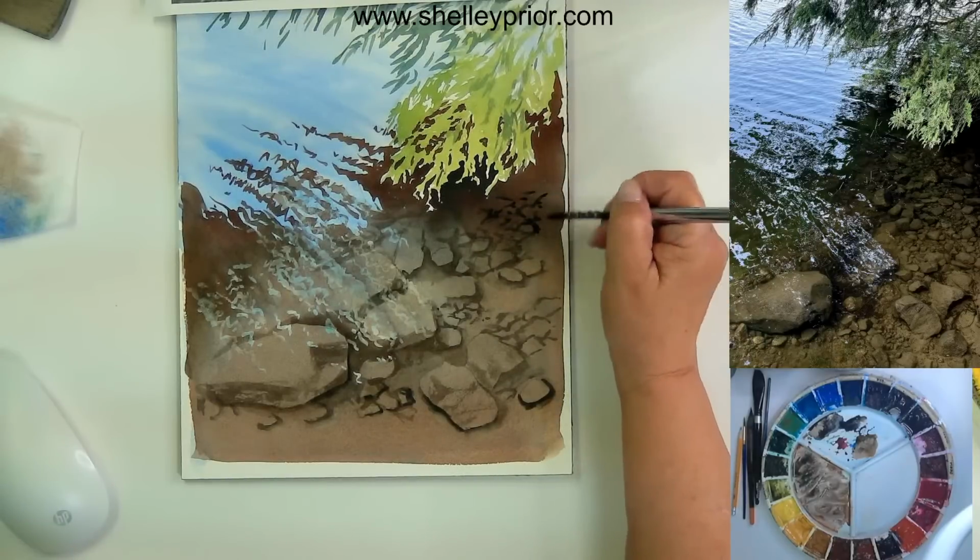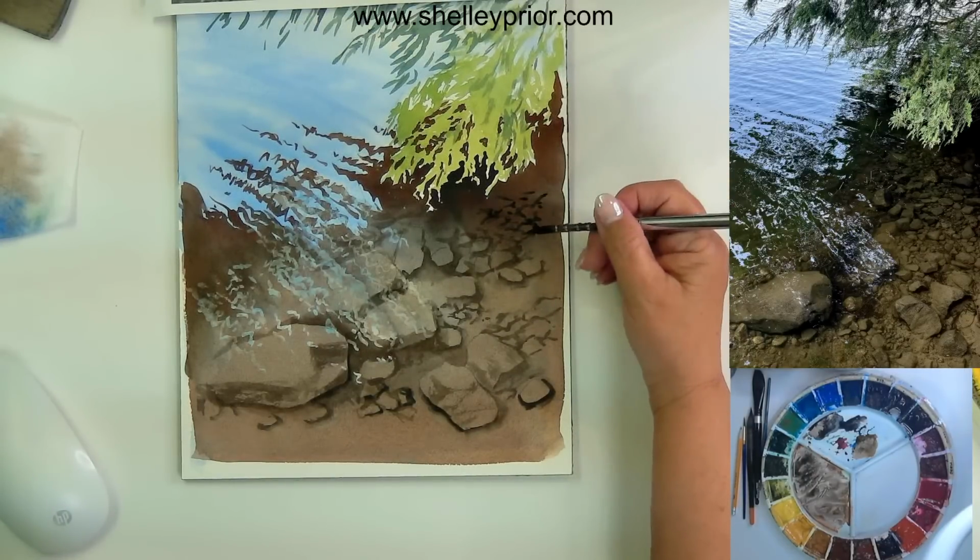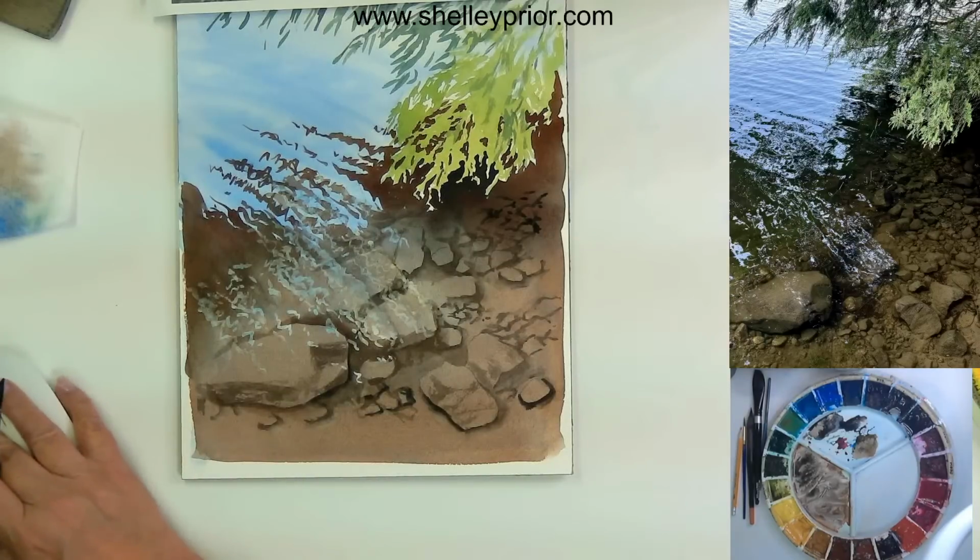Trying to make sure that nothing looks outlined. Lift your brush sometimes. Will I glaze over the darker areas? Yeah, probably a little bit. But more, I think I'm probably going to be doing more dry brushing than anything else.